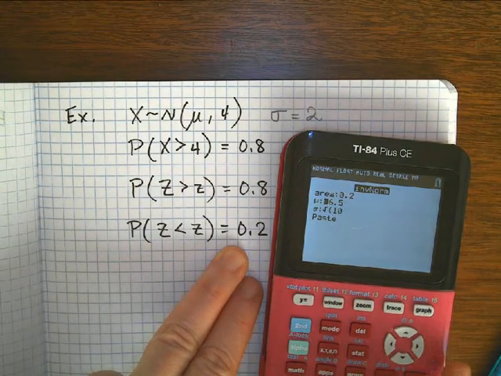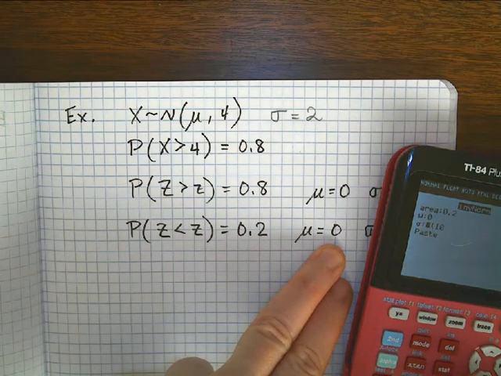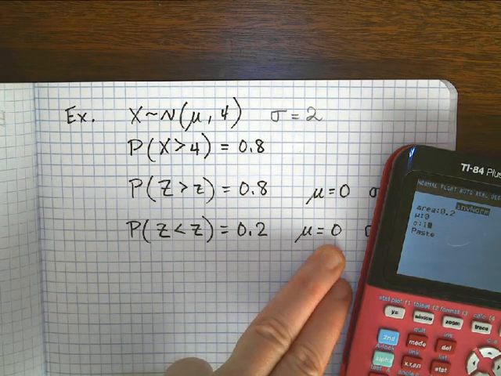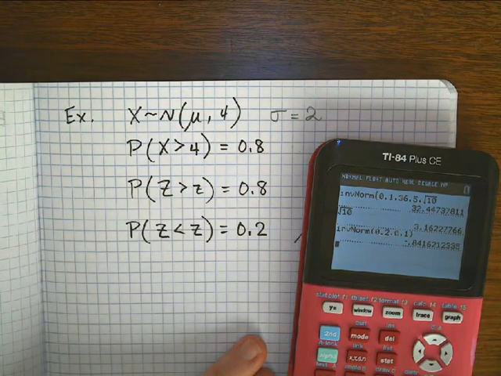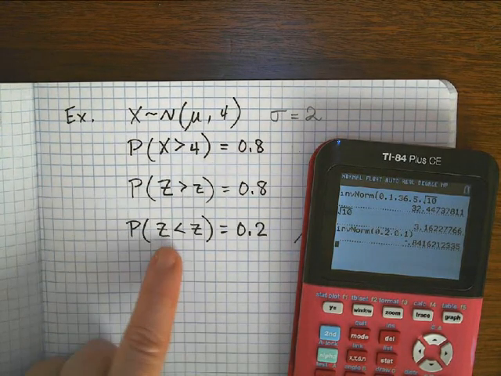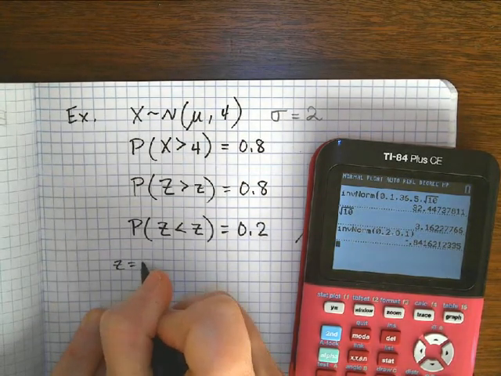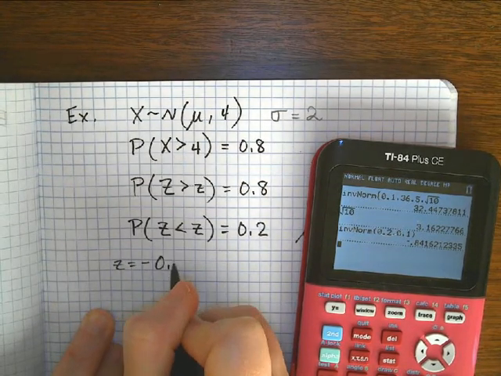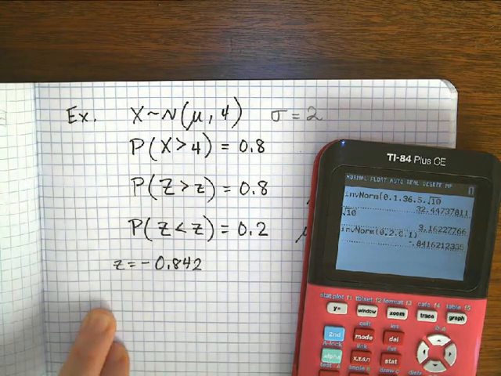My mean, remember we're doing a z-score, so for a z-score, the mean is always 0, and the standard deviation is always 1. Hit equals a few times, and we get our z-score, which is equal to negative 0.842 if I rounded to 3 significant figures, okay?